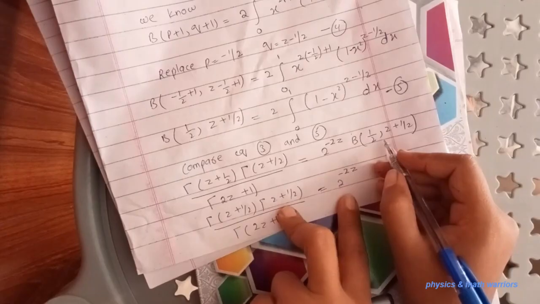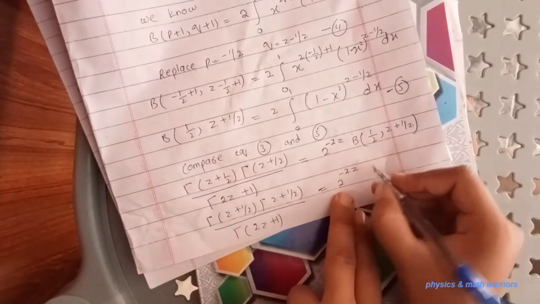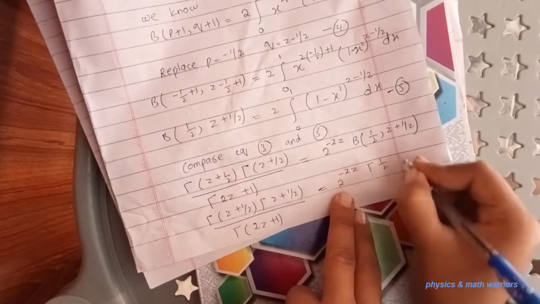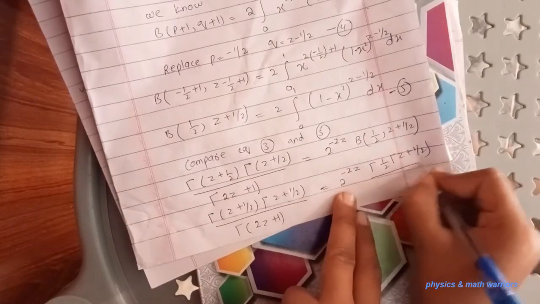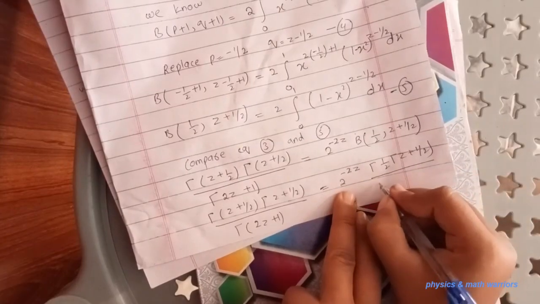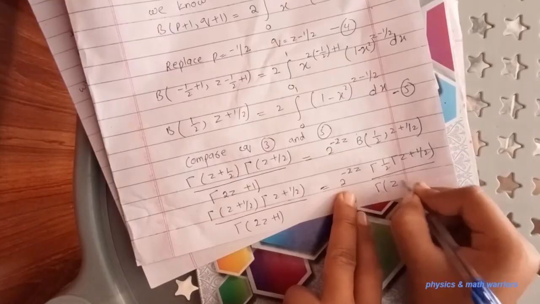Again we will use the beta property, which is gamma(1/2) gamma((z plus 1)/2) over gamma(z plus 1).